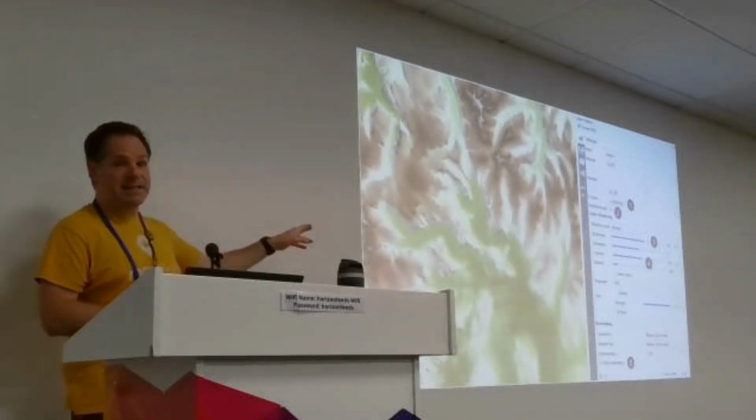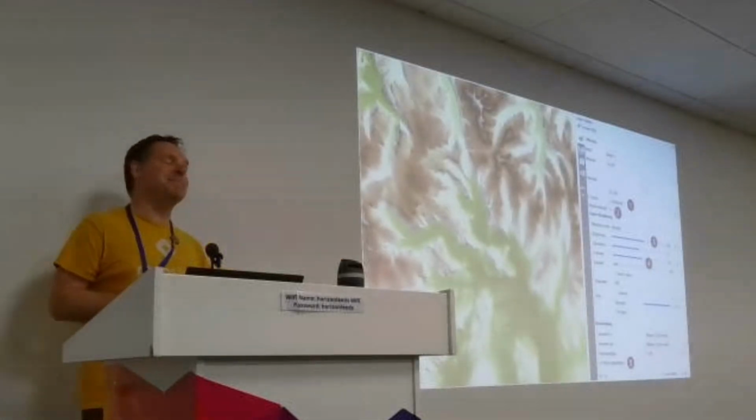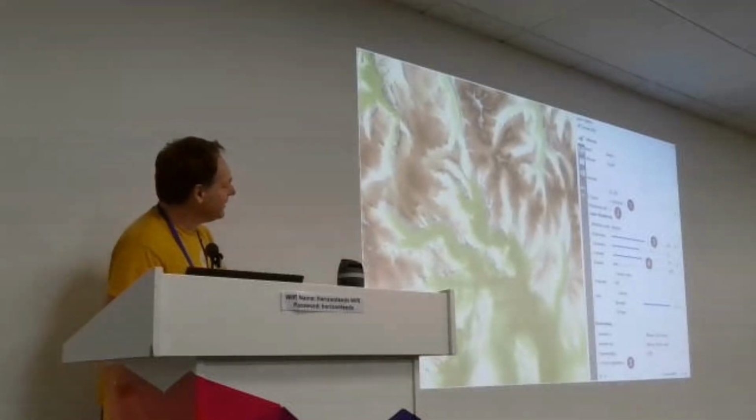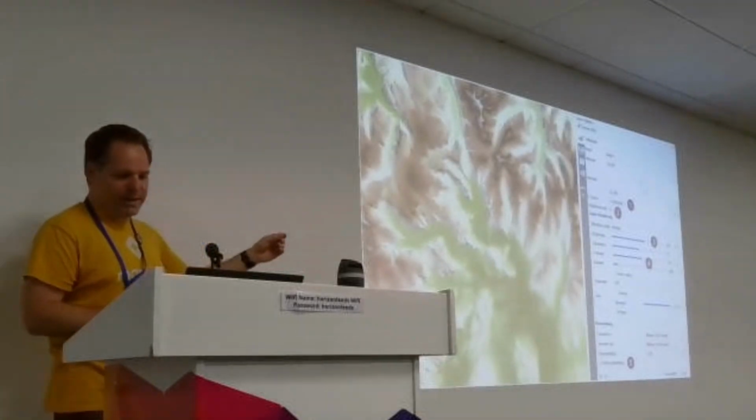Really brings things out. This is essential if you've got quite a flat area. It's not very hilly. Not really necessary in the Lake District, but it's a good thing to know about.